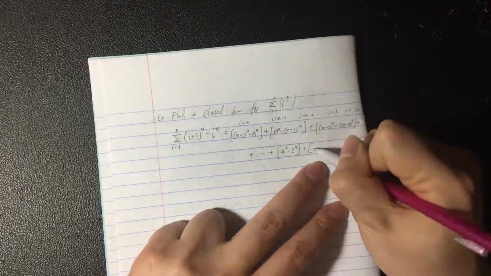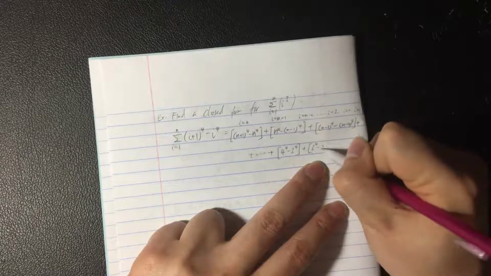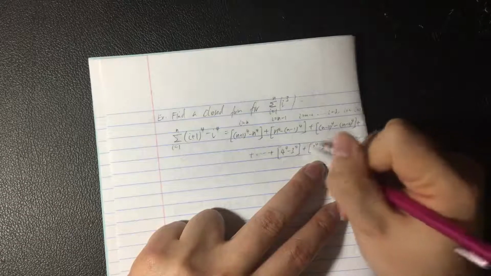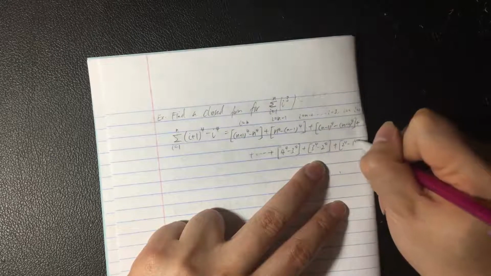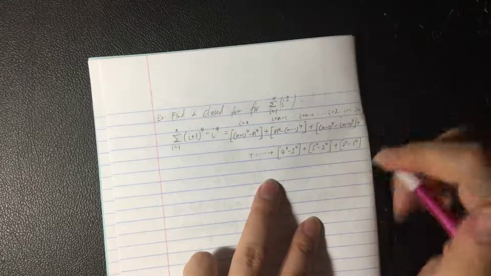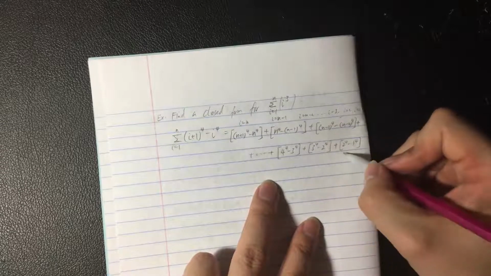When i is 2, I have 3 to the power 4 minus 2 to the power 4. When i is 1, I have 2 to the power 4 minus 1 to the power 4.